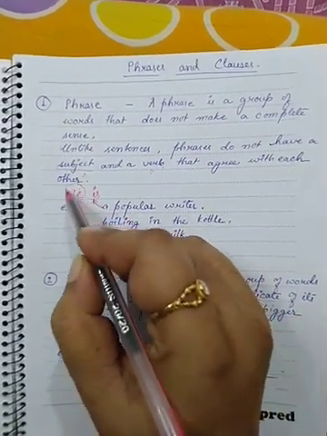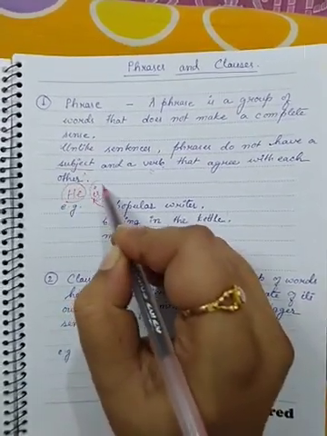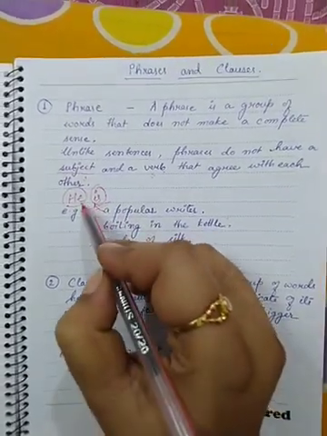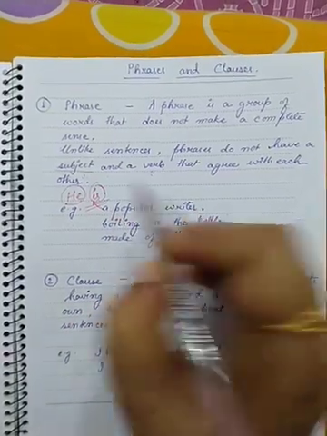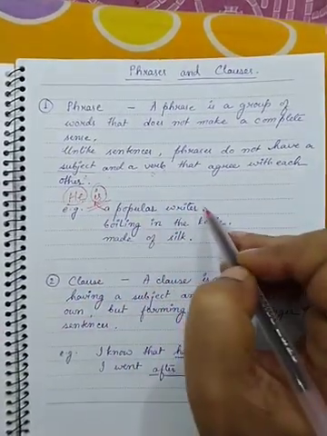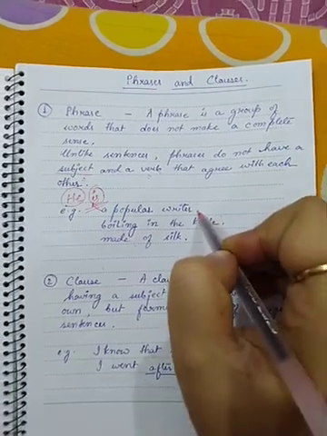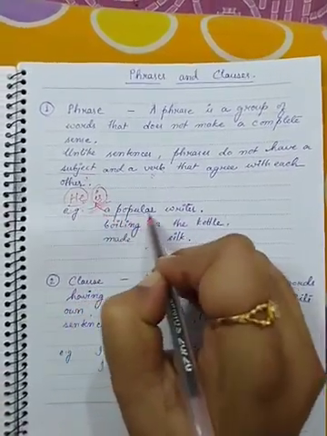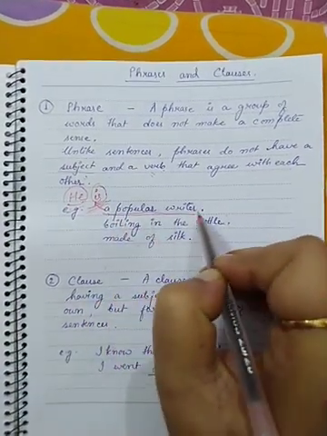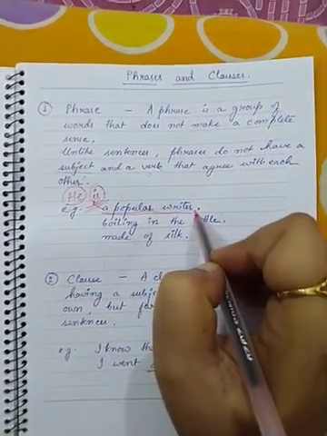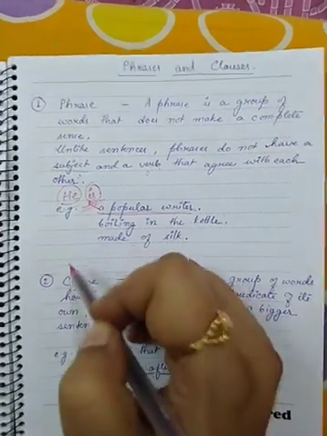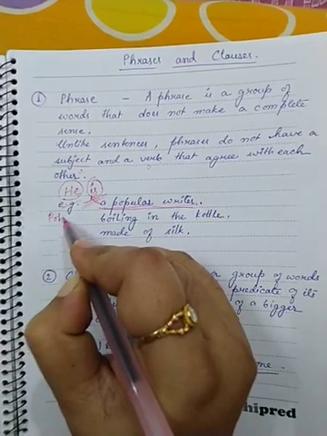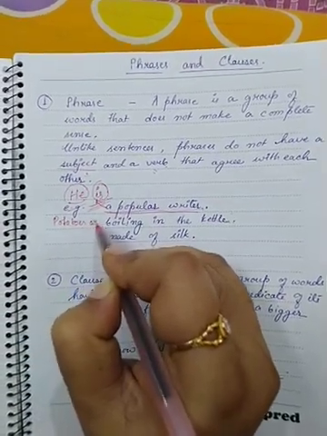He will be the subject and is will be the verb here. What kind of a verb? This is an auxiliary verb or the helping verb. So, he is a popular writer. Now we will call this particular line a sentence. This is the subject, this is the verb, and this is the phrase of that sentence. Boiling in the kettle. What is boiling in the kettle? For example, potatoes are boiling in the kettle.